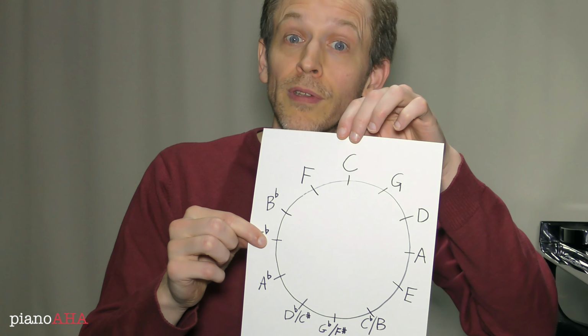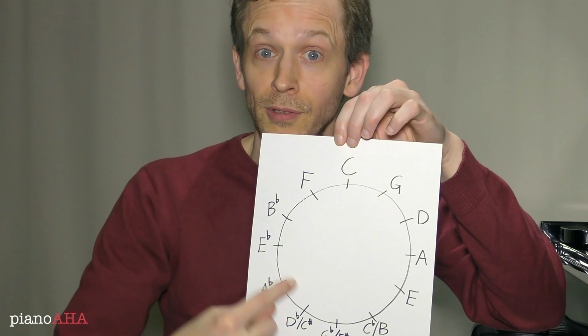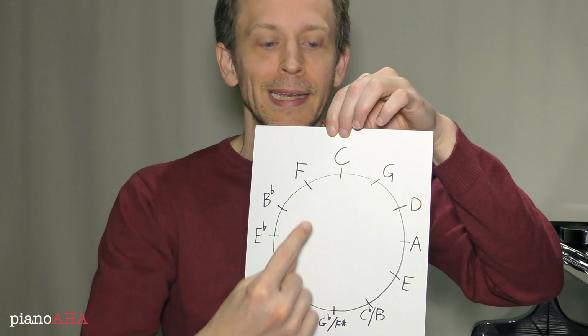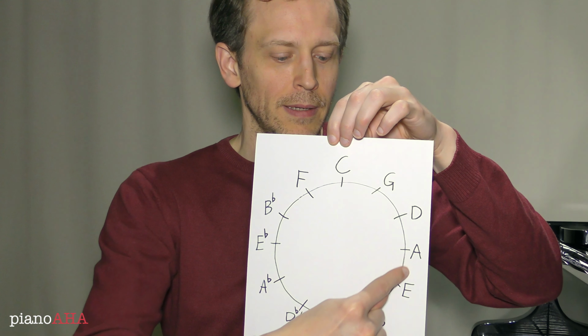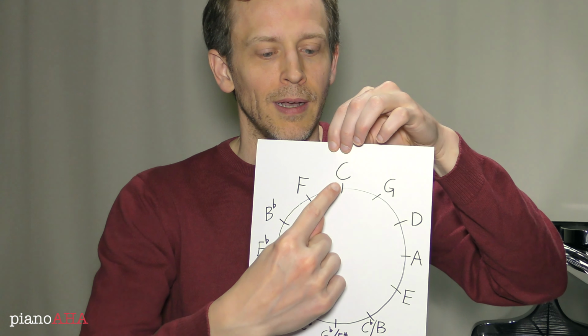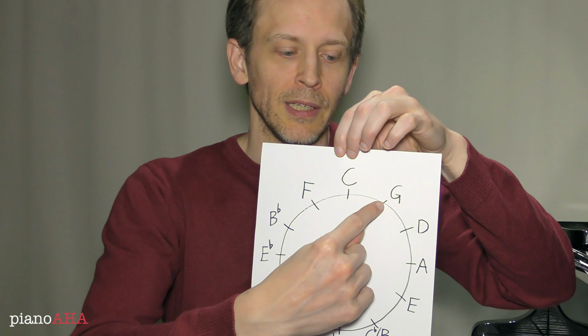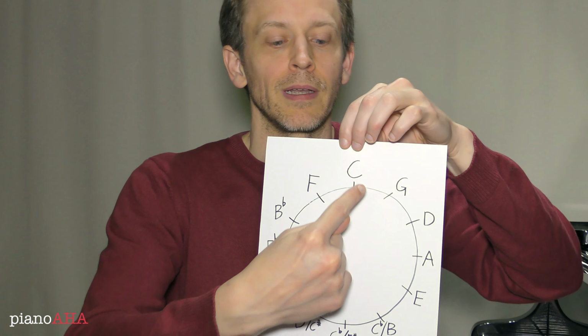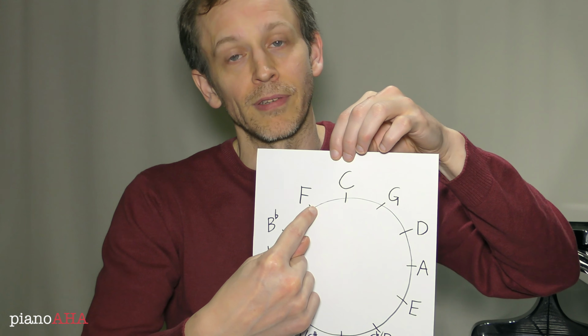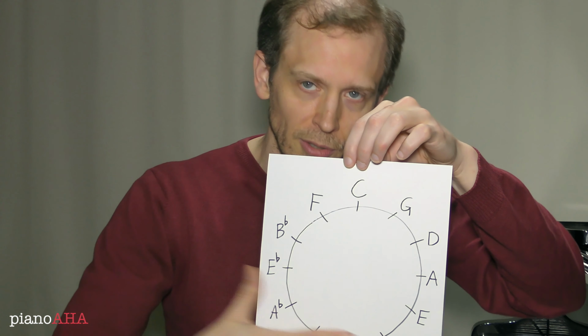Now, why is it called a circle of fifths? Well, obviously because there's a circle, and each of these intervals is a fifth. So, a C up a fifth is a G, and a G up a fifth is a D, etc. And a C go down a fifth, you get an F, go down another fifth, you get a B flat. So this is the circle of fifths.